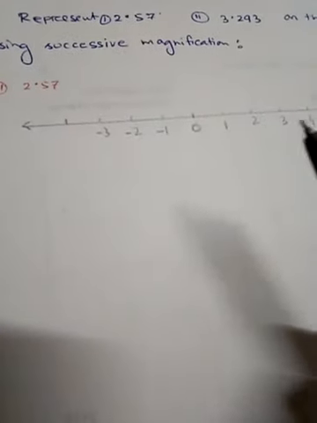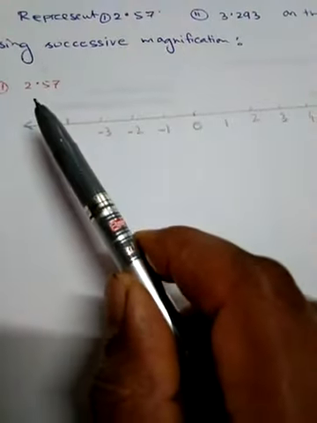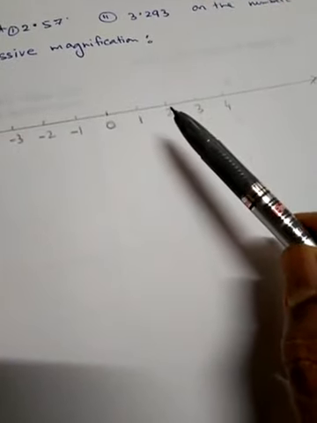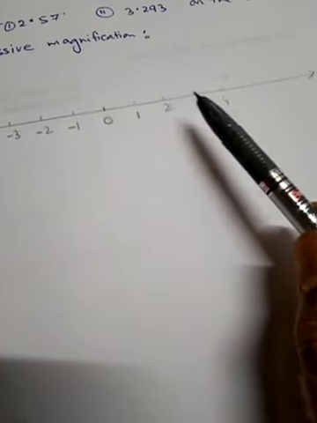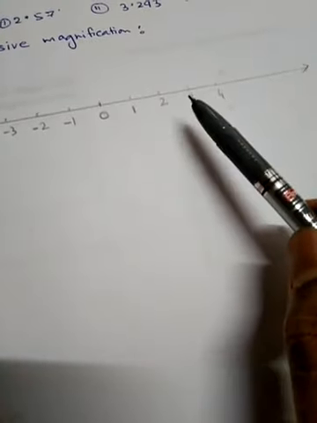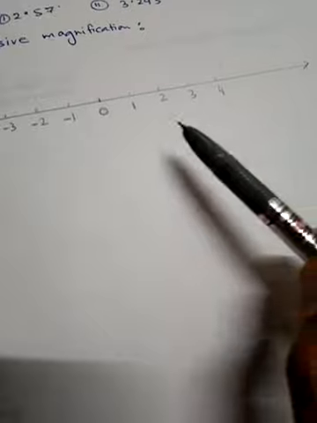So see the process, how we go. First, as the number is 2.57, obviously it will be in between 2 and 3. So first we have to expand this portion from 2 up to 3 using a 10-point scale. So let us see how we expand this.